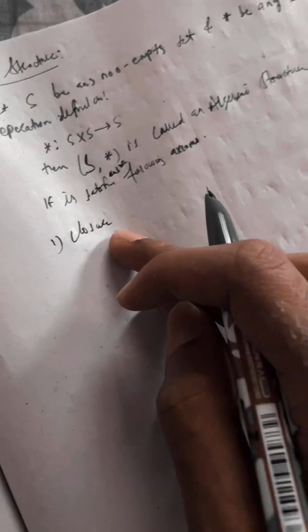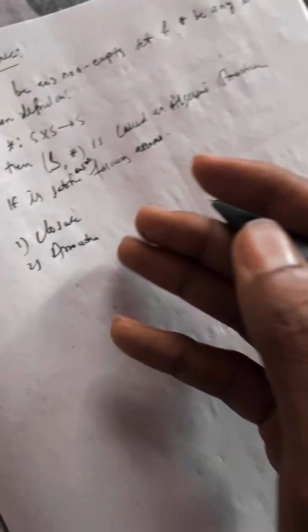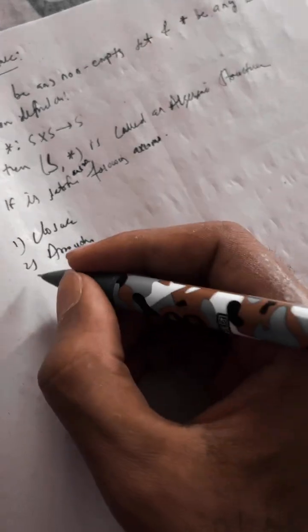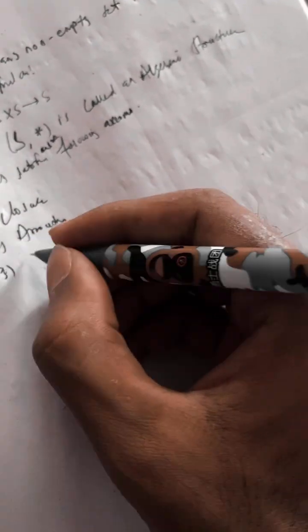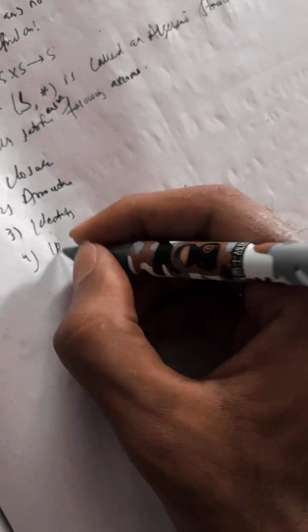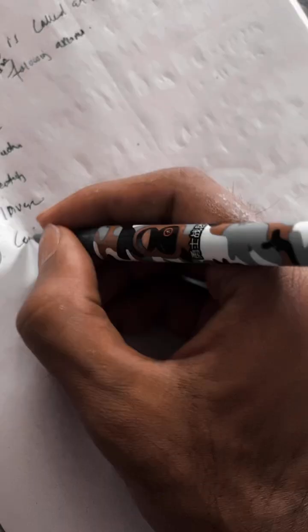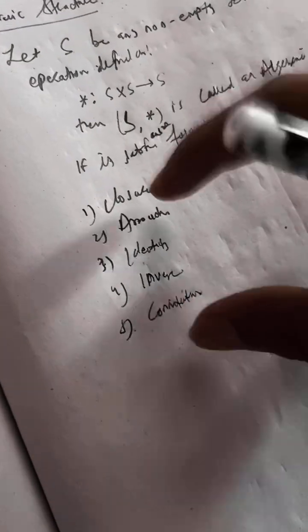If it satisfies closure, it is an algebraic structure. If it satisfies closure and associativity, it is an algebraic structure. If it satisfies closure, associativity, identity, it is also an algebraic structure. If it satisfies all four, it is an algebraic structure. If it satisfies commutativity, these all five, it is an algebraic structure. For an algebraic structure, it is not necessary that it should satisfy all these five axioms at once.